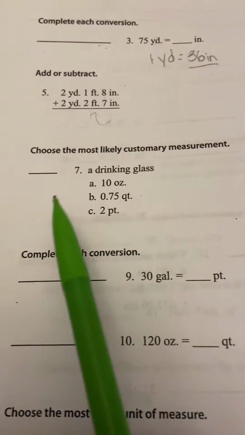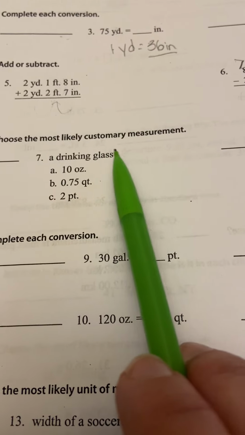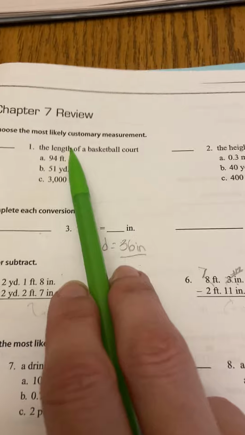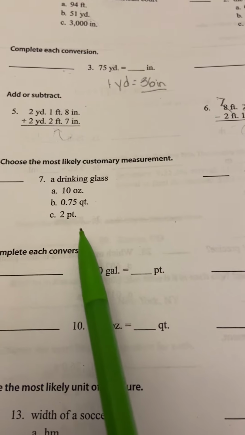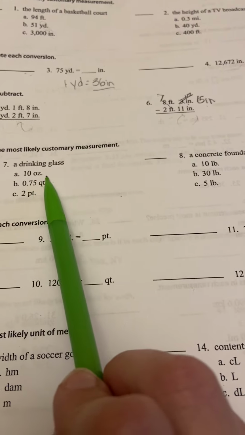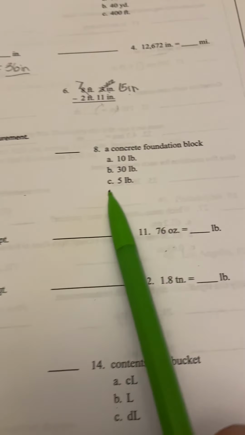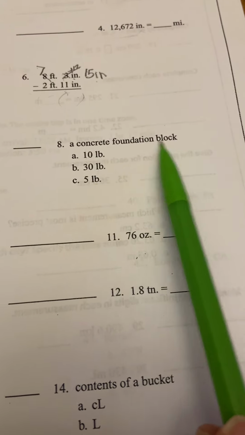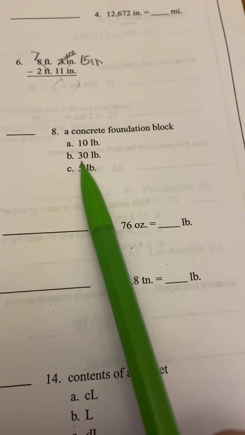All right, it says choose the most likely customary measurement. That's the same as we did up here with 1 and 2. But this time we're dealing with ounces, quarts, or pints, and pounds. A concrete foundation block. Is that 10, 30, or 5 pounds?